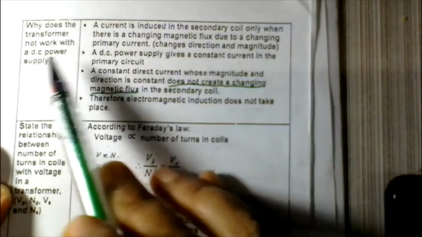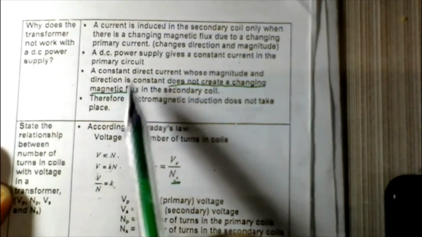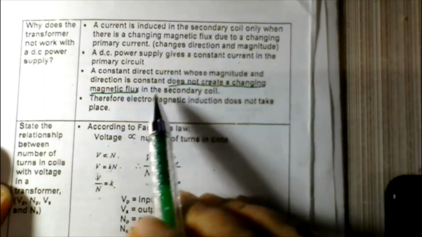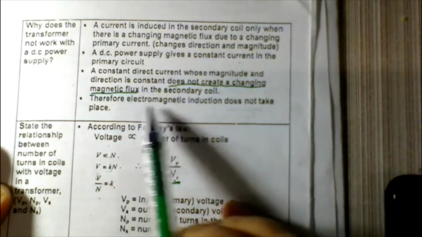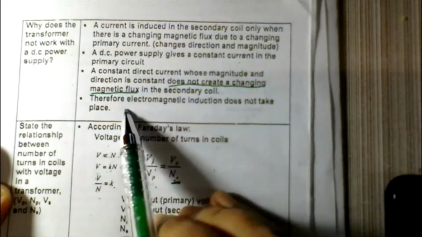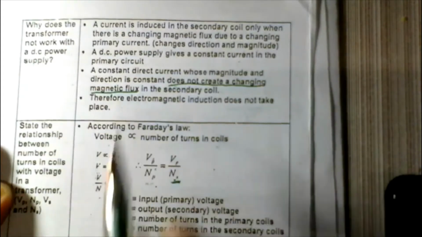So if we use direct current, with constant magnitude and constant direction, the magnetic flux linkage does not change in the secondary coil. So there will be no change in magnetic flux, and so no induced EMF or induced current. That's the reason why we cannot use a DC power supply.